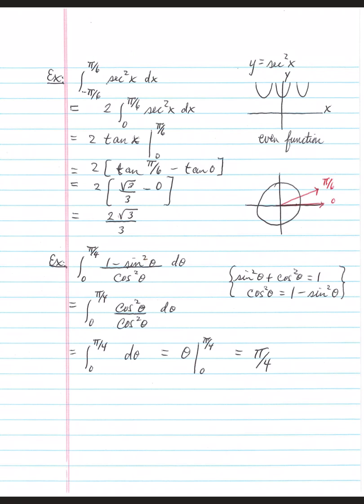This numerator can be swapped out for cosine squared theta. Now we get a 1. The antiderivative of 1 d theta is just theta. Sub in pi over 4 minus sub in 0. Pi over 4 minus 0 is pi over 4.